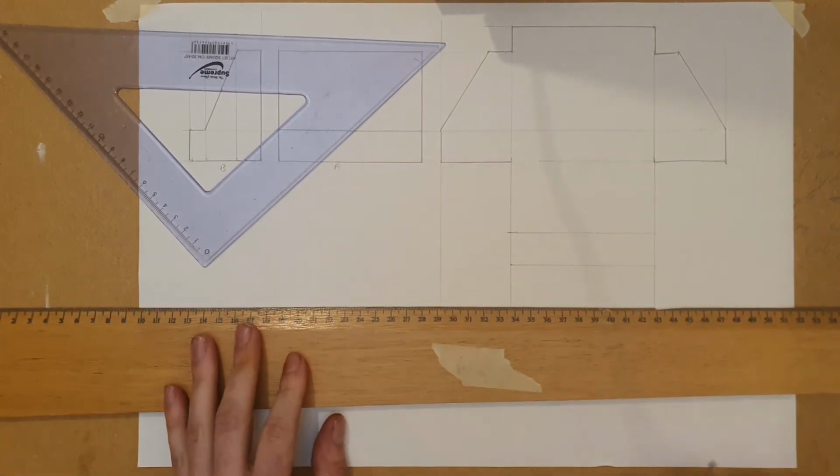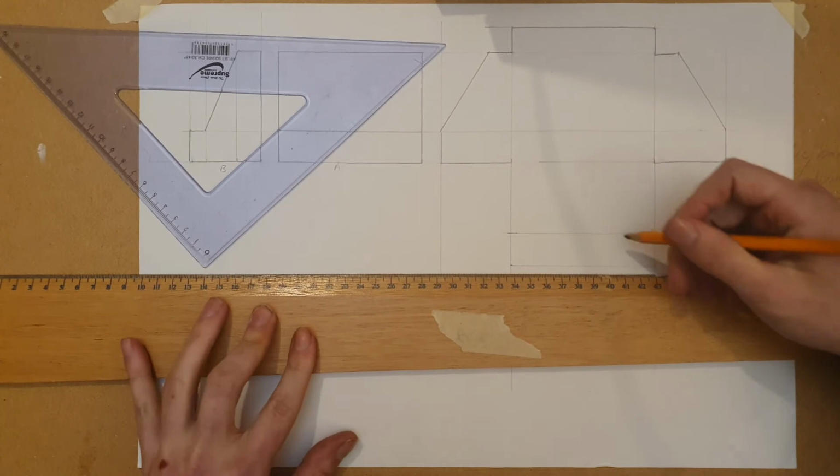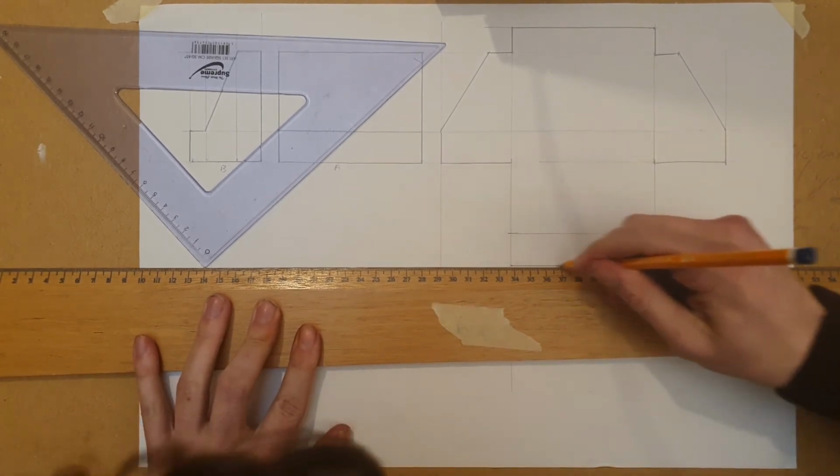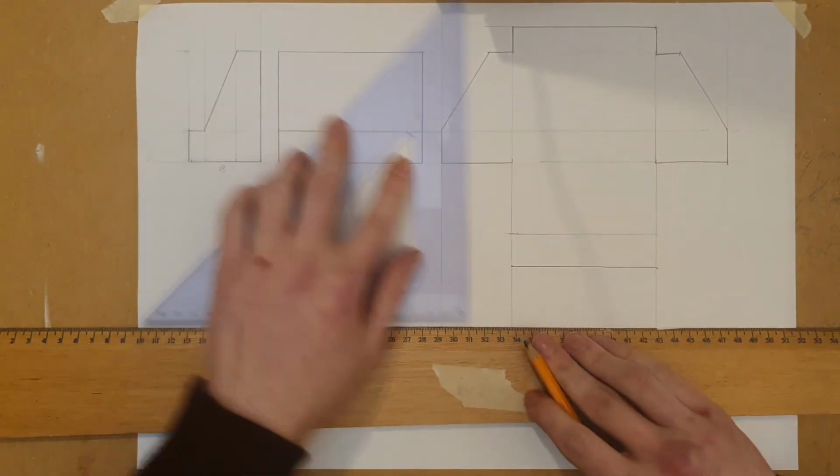Right. So now I'm just going to quickly go back over heavy and put in my fold lines.